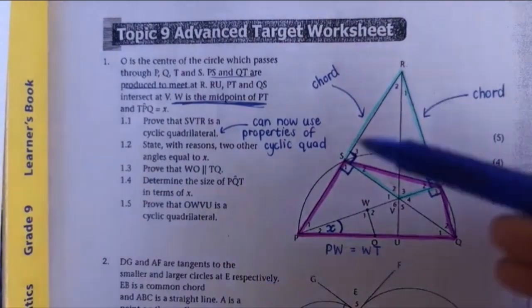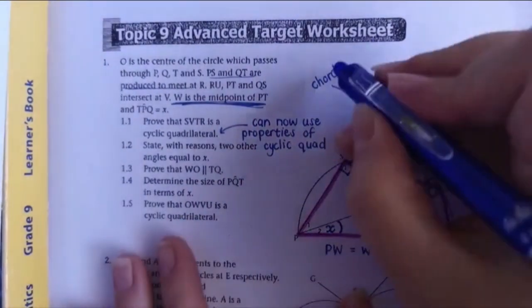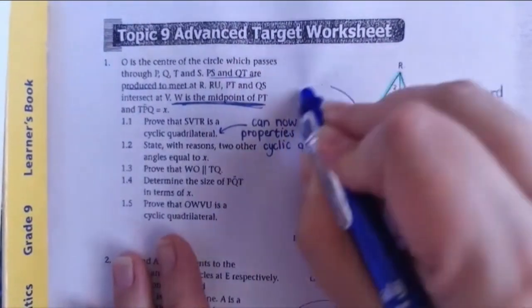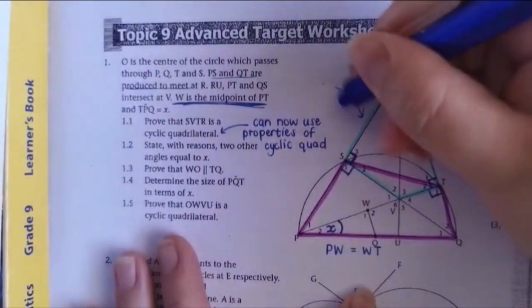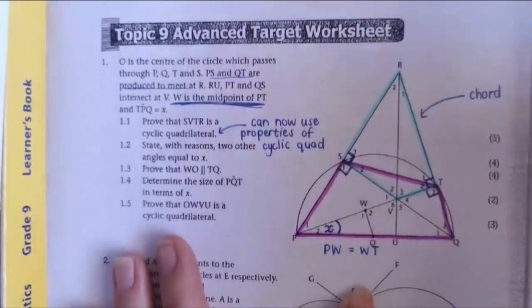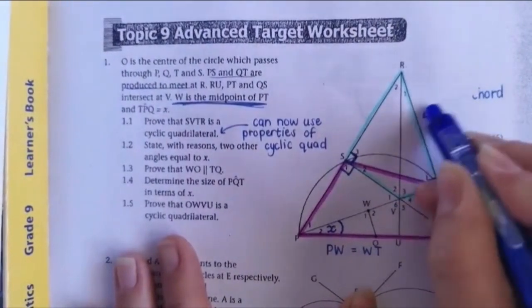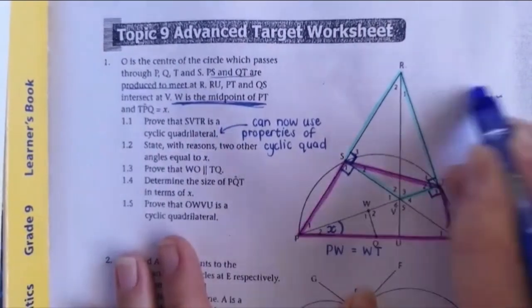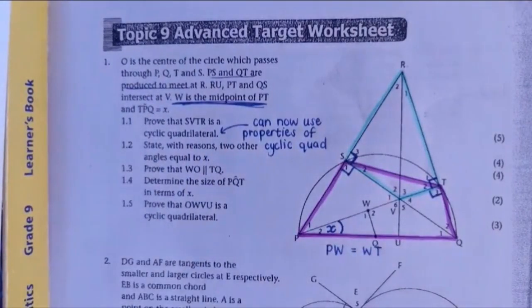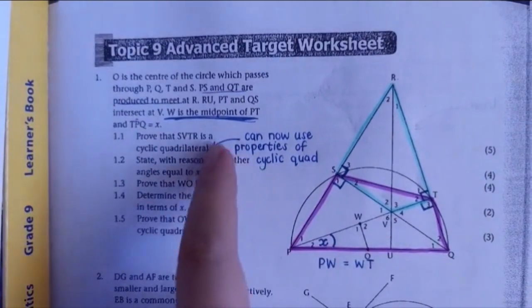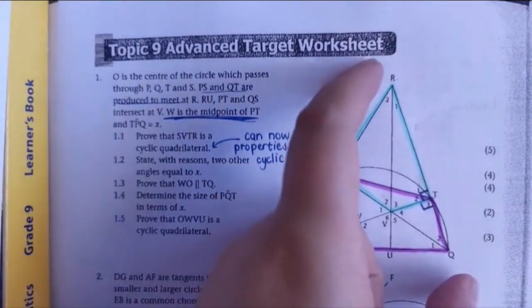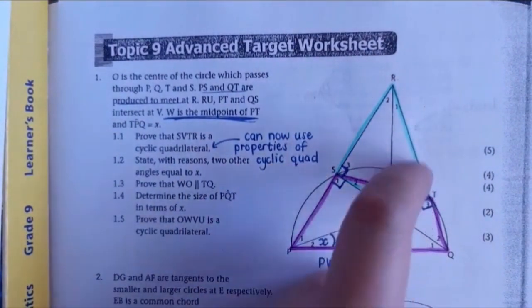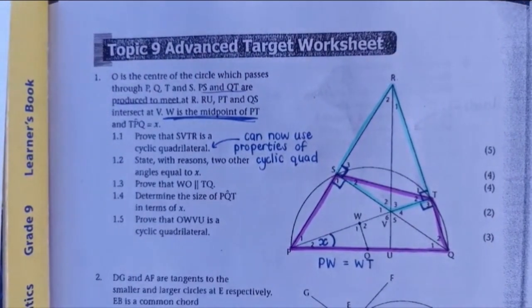I'm not going to write that down there now because it's going to make things a bit too busy. I try to avoid making my diagrams too hectic because it can be overwhelming. But that is important, guys. Once you have proven that something is a cyclic quad, you can then use the 4 sides of that cyclic quad as chords.